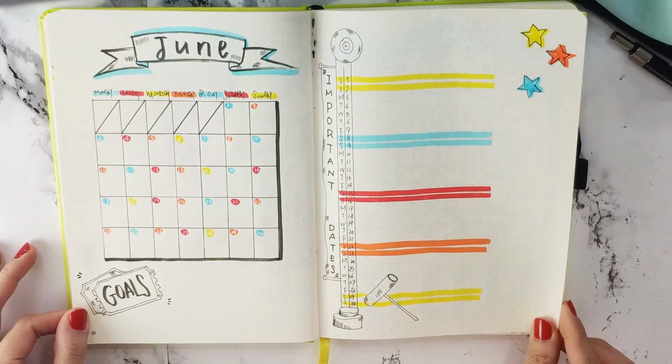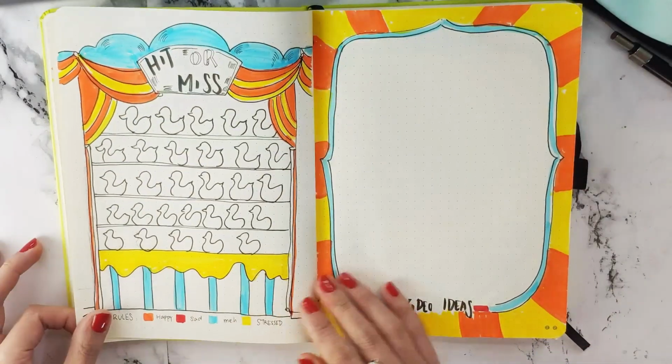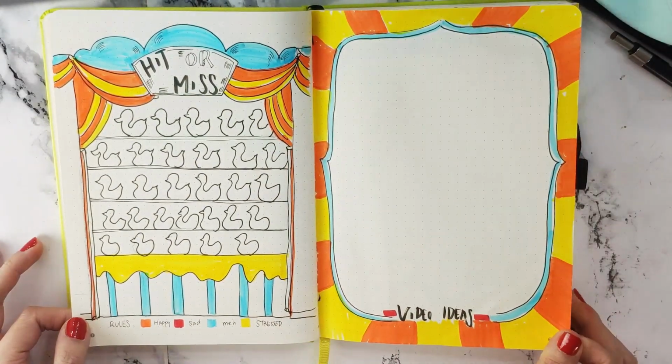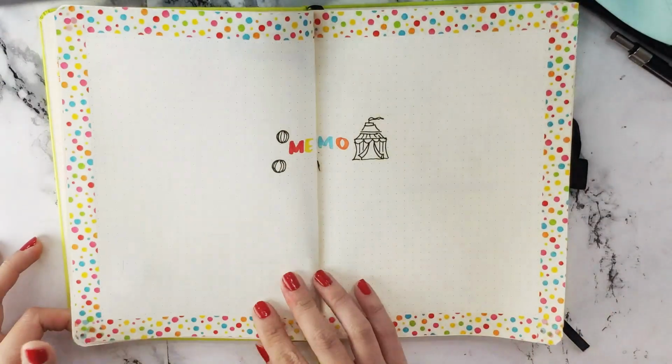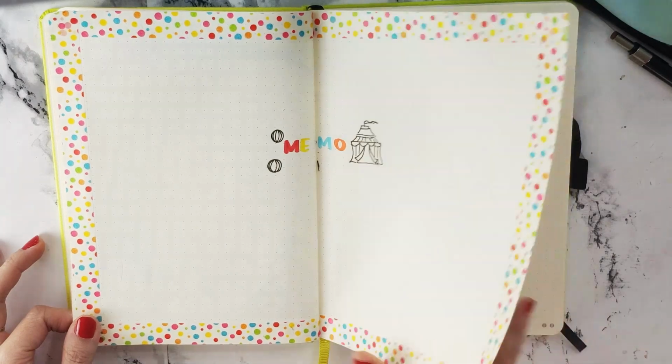So now I have the final flip through. I really do like this theme. It just looks so happy, and it's exactly what I needed. And it's so summery and so colorful. I like it. I hope you guys like it too.